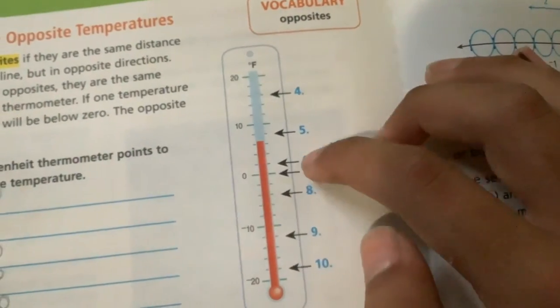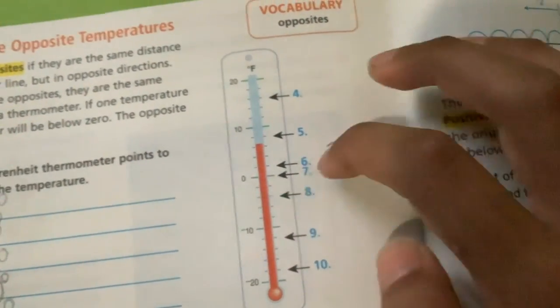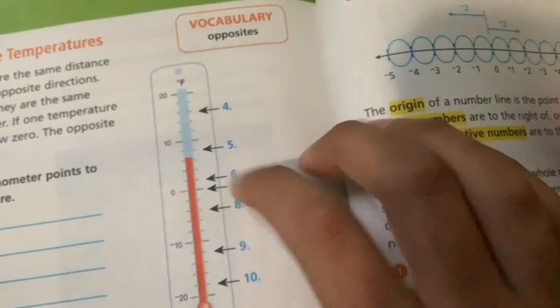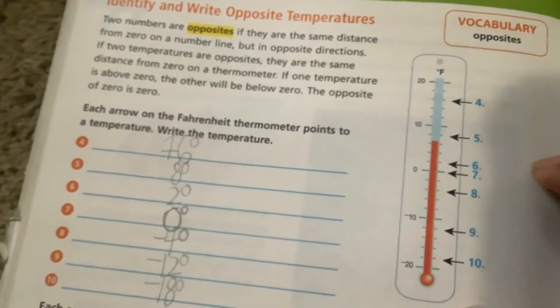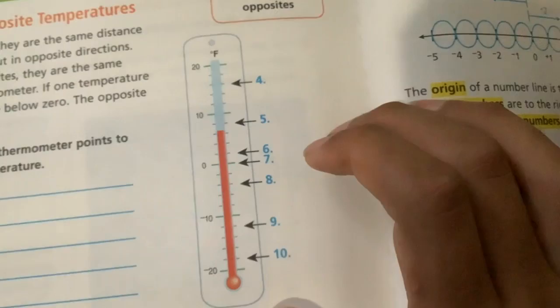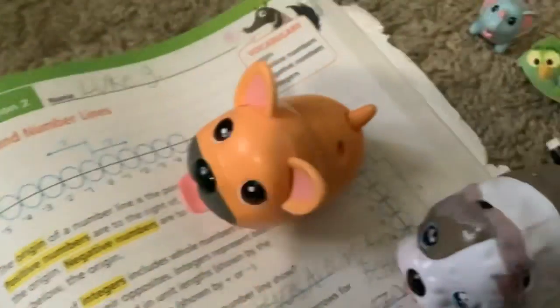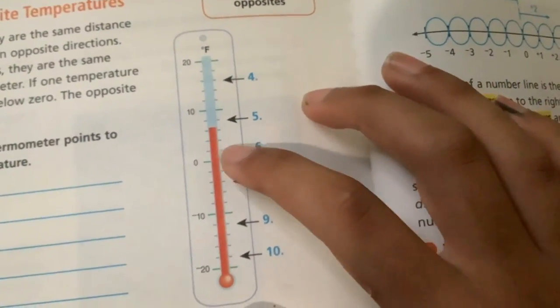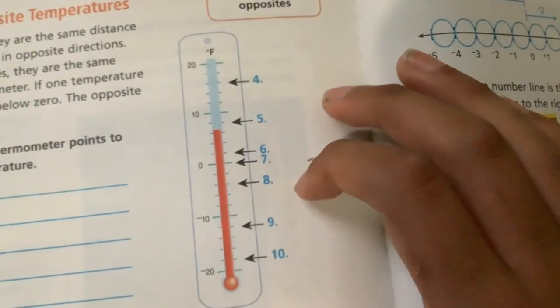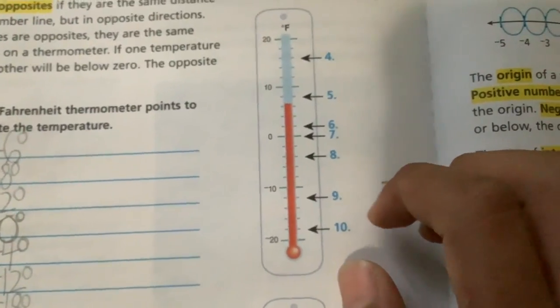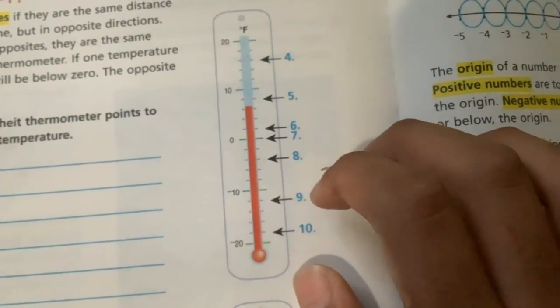And then for 7, do you notice how it points straight to the middle of the thermometer? That is the middle of the thermometer. And that is 0. Guys, the middle of any number line is always 0. The exact middle is 0. So, 7 would be 0 degrees Fahrenheit. And for 8, it would be 4 degrees below 0. Remember, below 0, under the water. It's time for some negatives. Negative 2, negative 4. Yes, negative 4 degrees Fahrenheit is for 8, which means number 9 must be negative 12 degrees Fahrenheit.